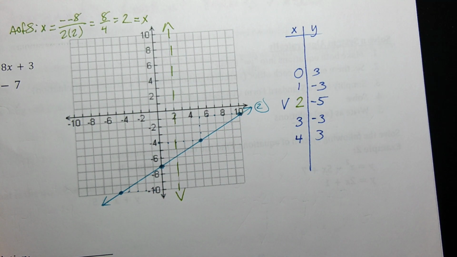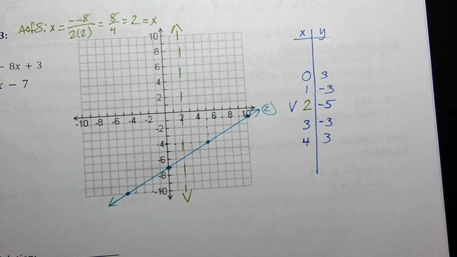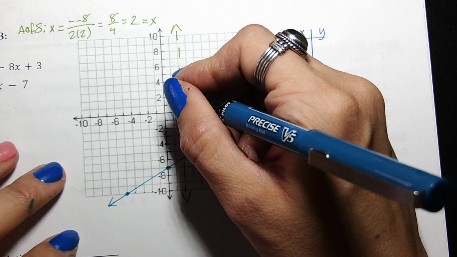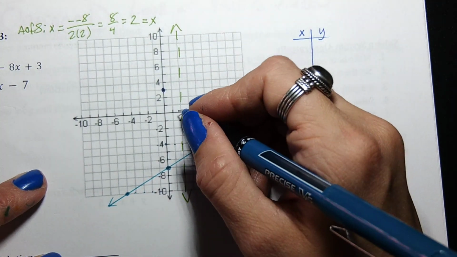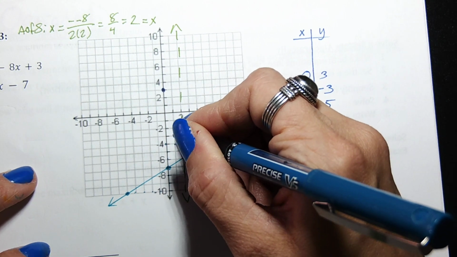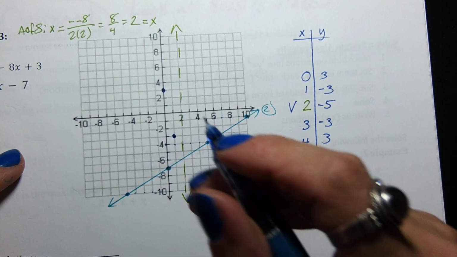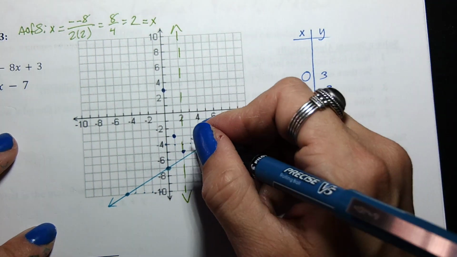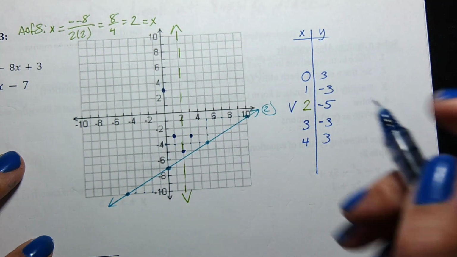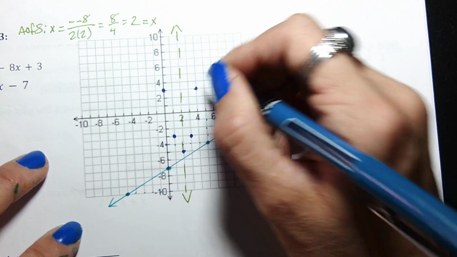All right, folks, your vertex should be at 2, -5. And that's what the 5 points for your table should look like. So 0, 3, 1, -3, 2, -5. Here's the vertex. 3, -3, and 4, 3.